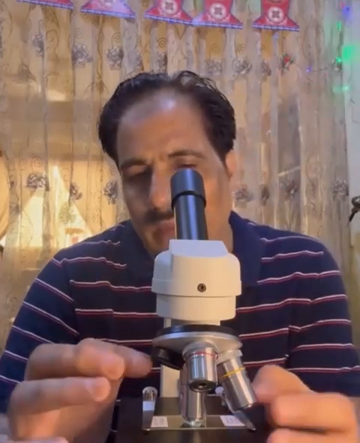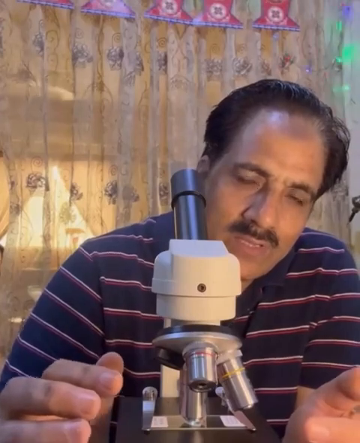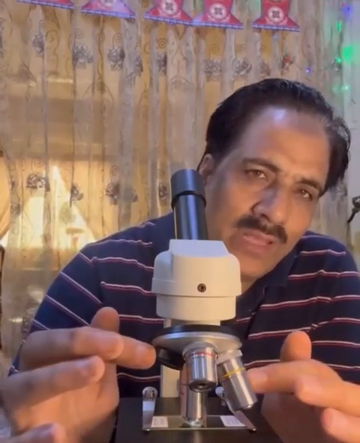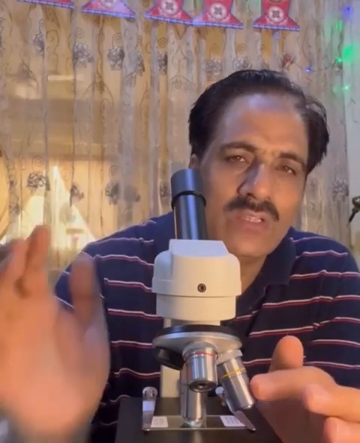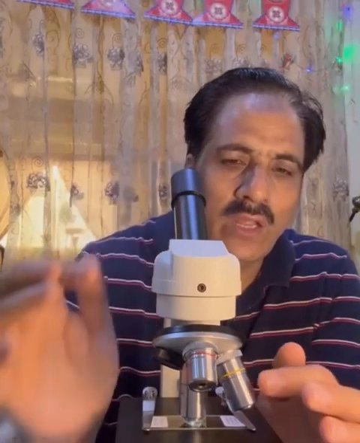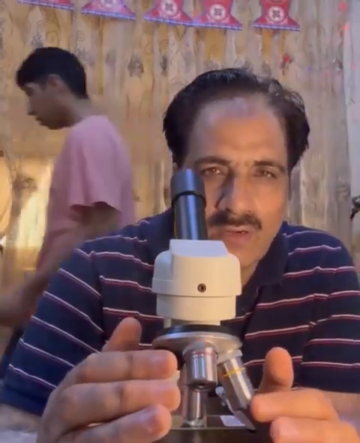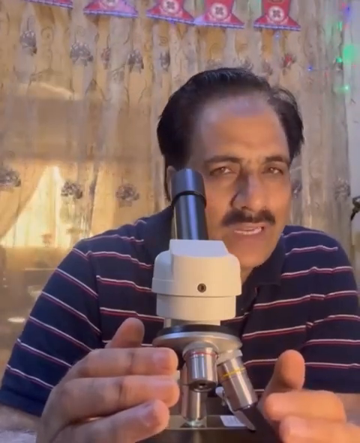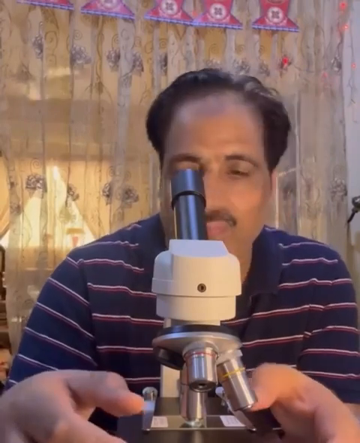Now, the magnification of a lens is always the multiplication of the power of the eyepiece lens and the power of the objective lens. Usually the eyepiece lens has the power 10. So if we are using power 40 over here, 40 times 10 means 400. Or if we are using power 10, 10 times 10 means 100 is the total magnification that we are using.